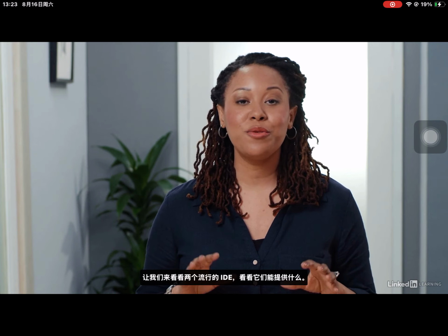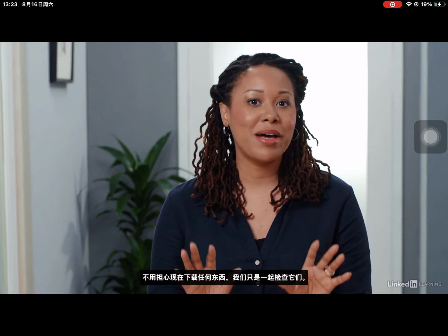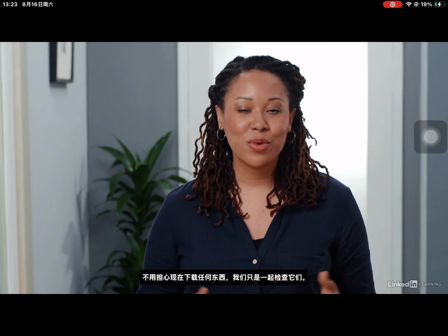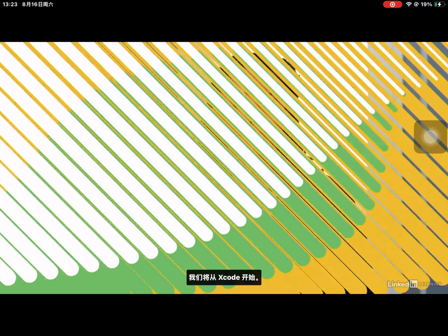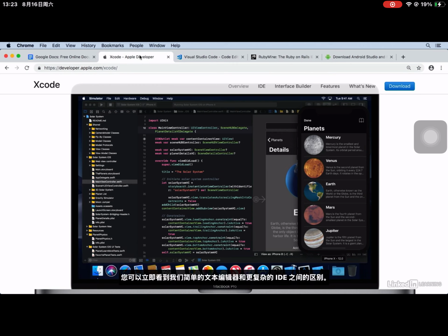Let's take a look at two popular IDEs to see what they have to offer. Don't worry about downloading anything right now. We're just going to check them out together. We'll start with Xcode. Xcode is used to develop applications for Apple products, like the iPhone, iPad, or Mac. Right away, you can see a difference between our simple text editor and a more sophisticated IDE.